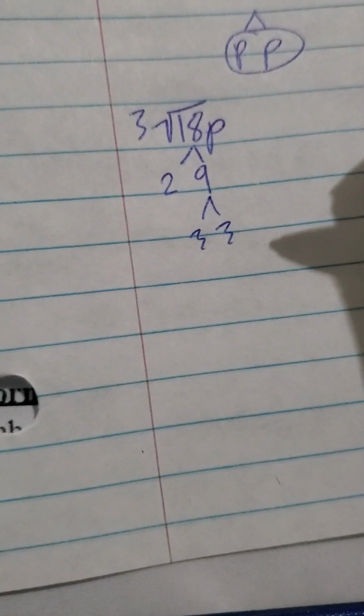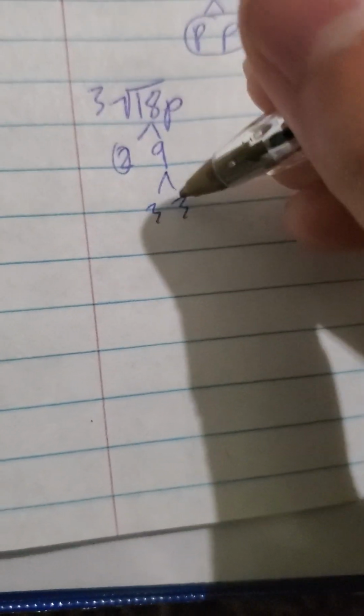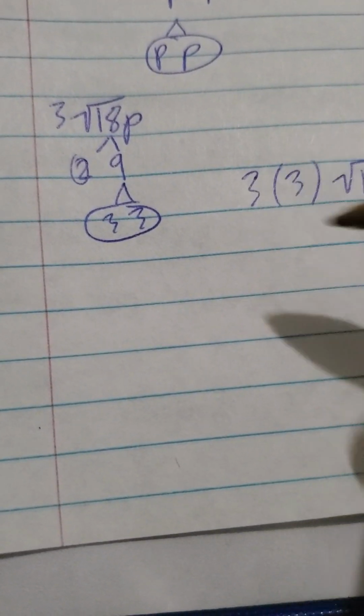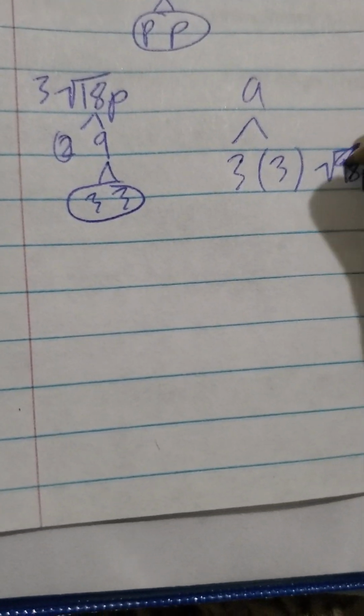For 9, we have 3 and 3. This 2 is alone, but these 3's are a pair. So these 3's go outside of the radical, and now we have 3 parentheses 3 root 18p. And since there's already a number right here, 3, and we're taking 3 out of the radical, it's just 3 times 3, because we moved this pair of 3's to the outside, but there was already a 3 there. So now it's just 3 times 3, which is 9, and that is also not 18p.